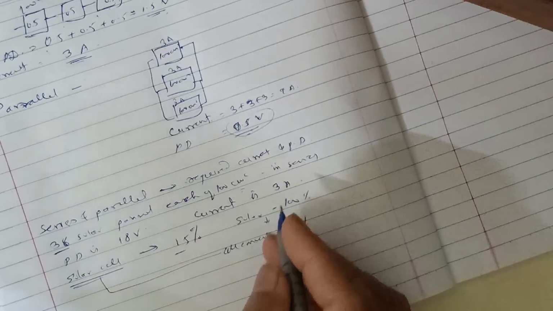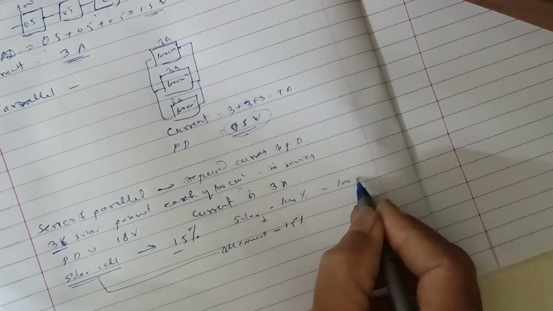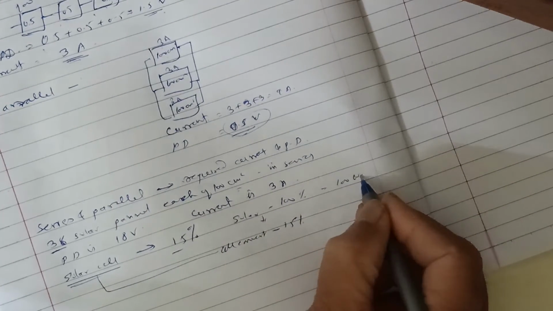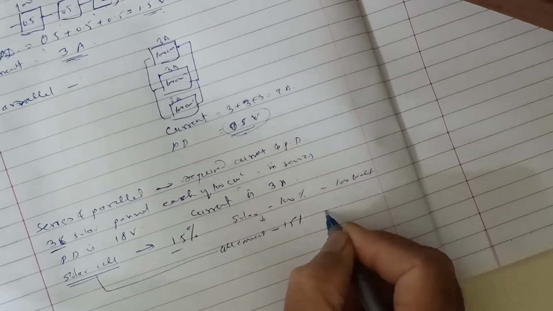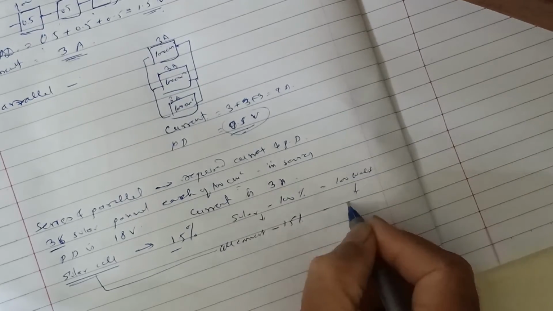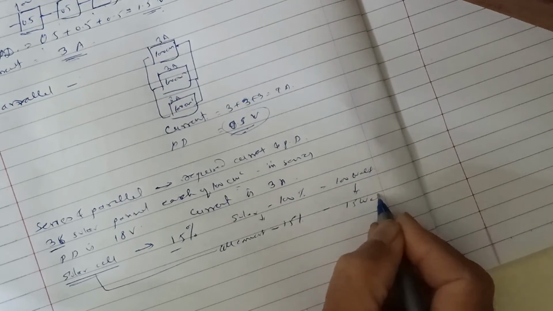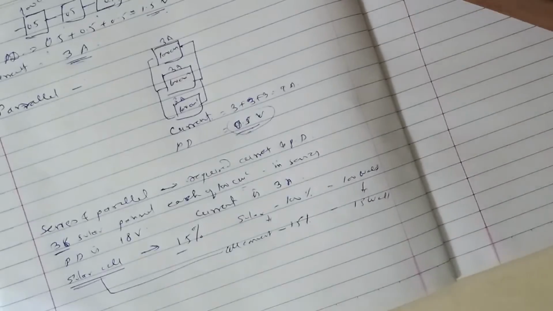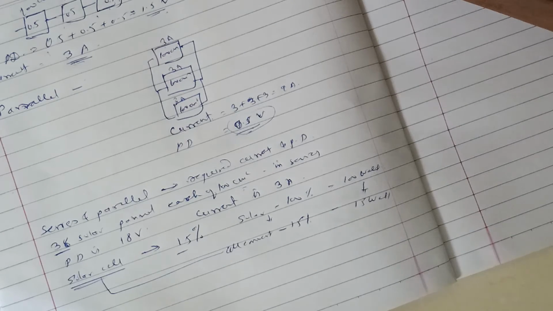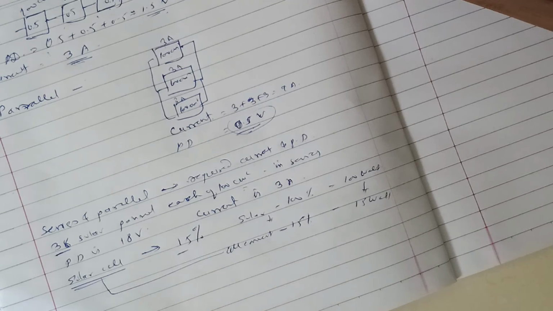If 100 watt of heat comes from the sun, the solar cell converts only 15 watt into electrical energy, and therefore we require to connect many solar cells in series and in parallel.